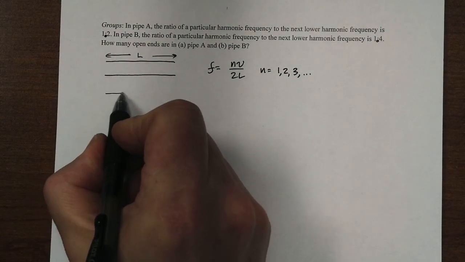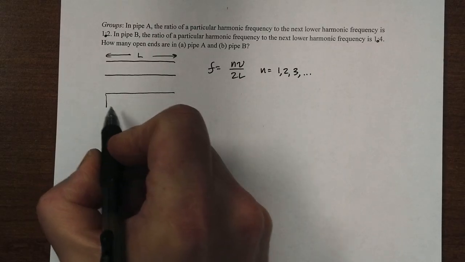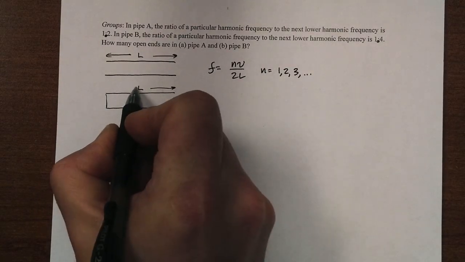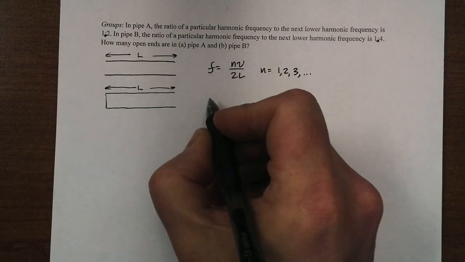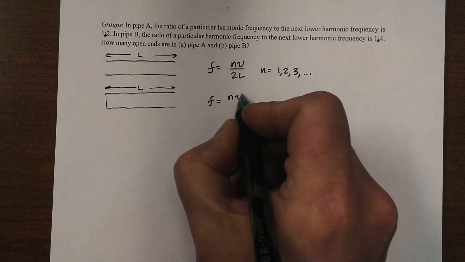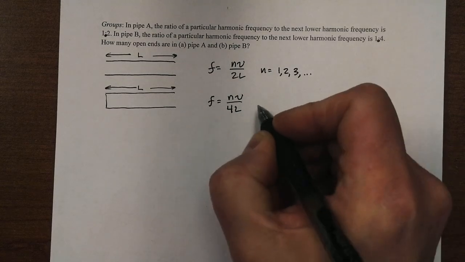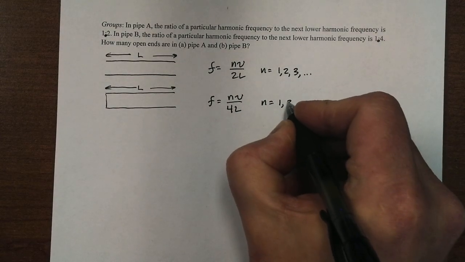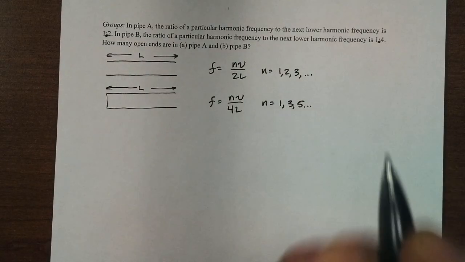Whereas if we have a pipe that is closed at one end, but still L long, and the L's don't have to match, the frequency of its harmonic modes is given by nV over 4L, where n is 1, 3, 5, etc.